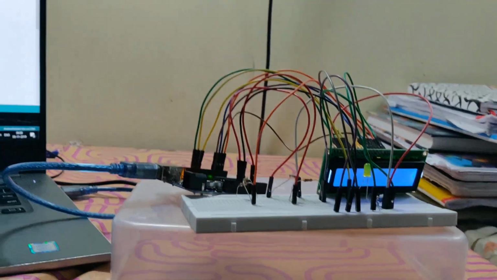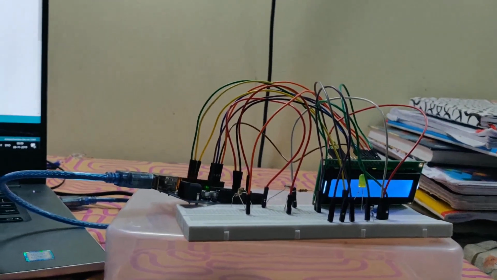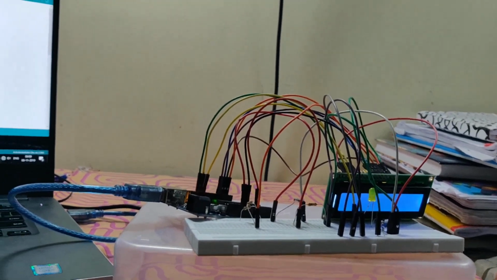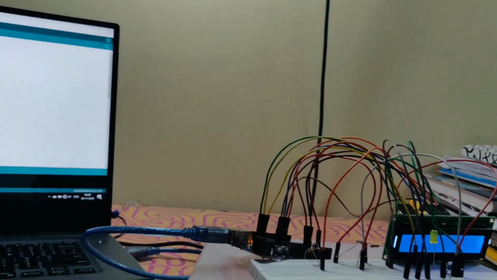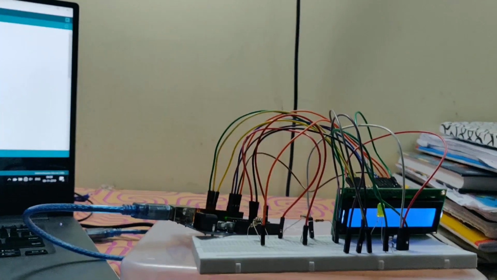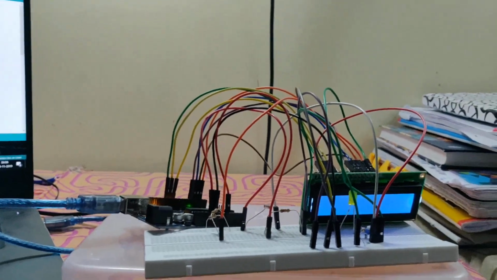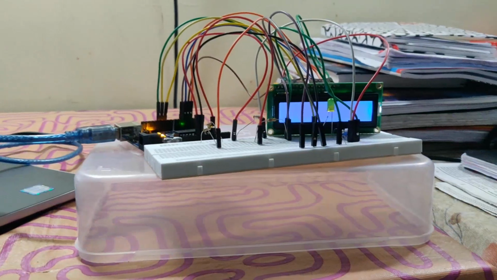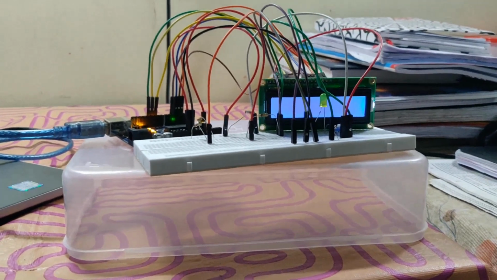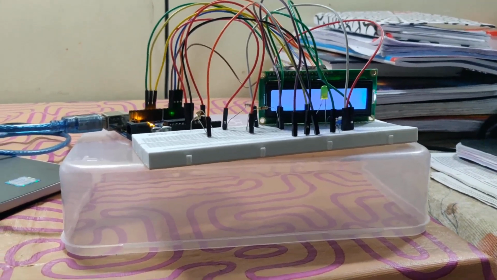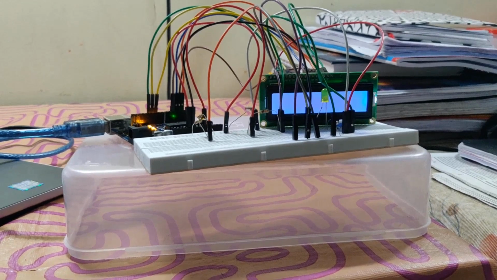which in this project is 200 units. Now if the current or the input signal value that we are getting from the LDR is less than the threshold value, which is 200, then the LED will switch on, else it will remain switched off.